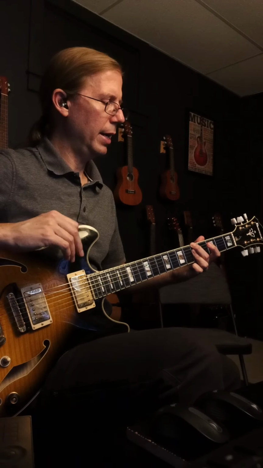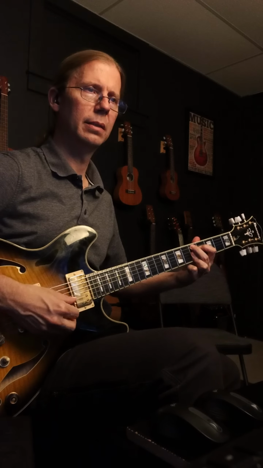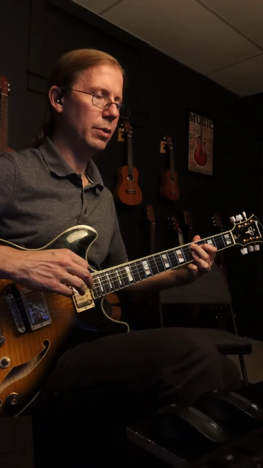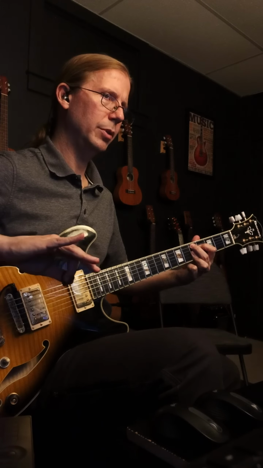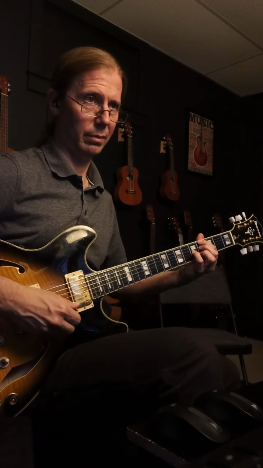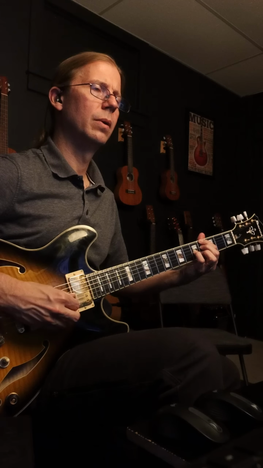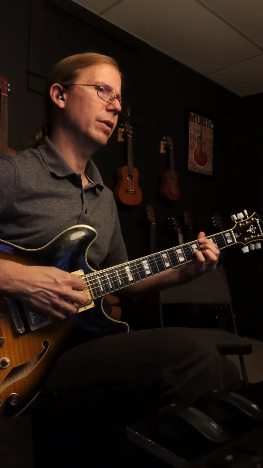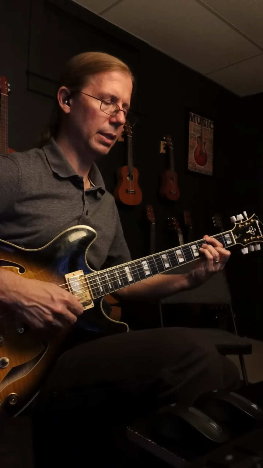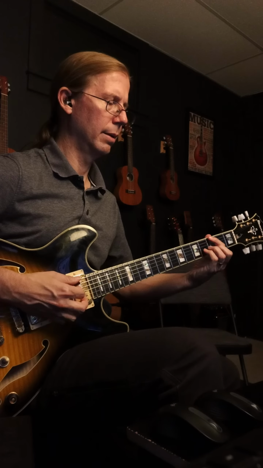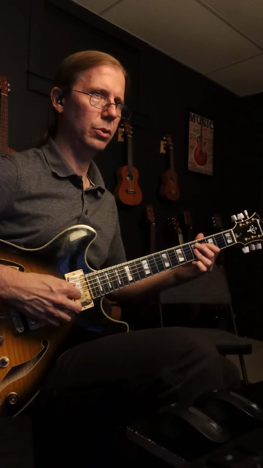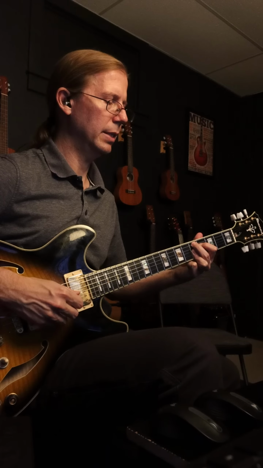So if you've got a D9, right, and you decide to substitute that with the A flat 7, okay, when A flat 7 goes to G major 7, it's going to land like that. When D9 goes to G7, it's going to land like this.